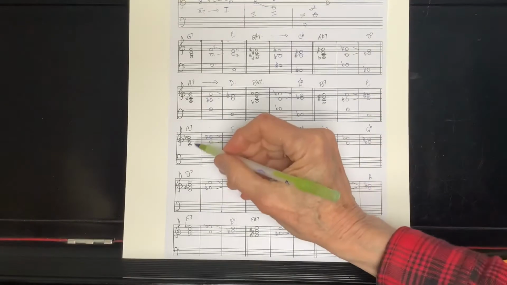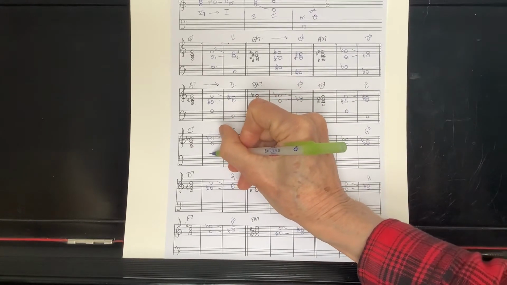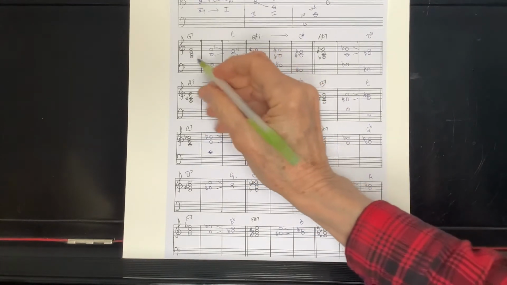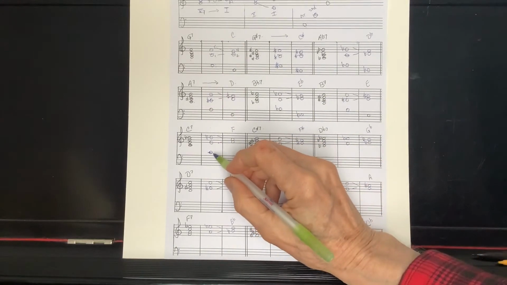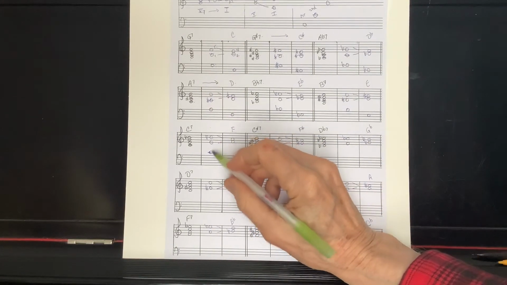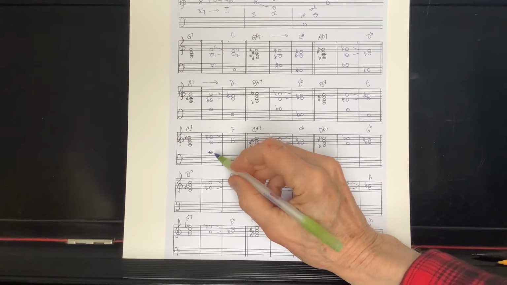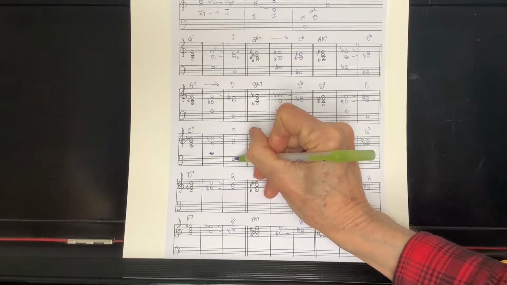All right, with C seventh, let's extract that C. We'll put it right here. You notice I'm putting each of these roots when I extract them in the bass clef because we're eventually going to play this with both hands. So C now resolves down a perfect fifth to an F, which is the root of F major.